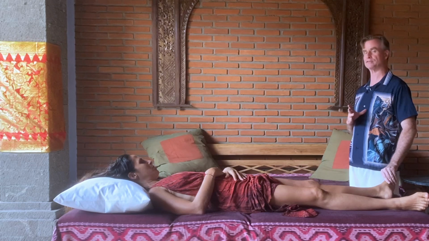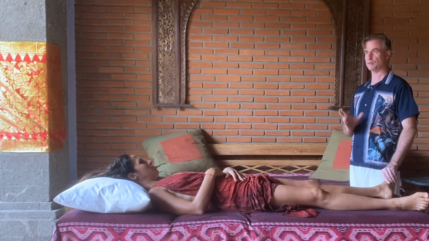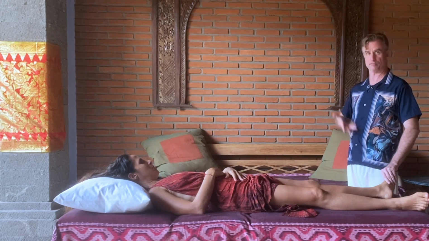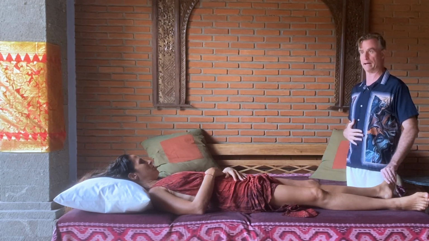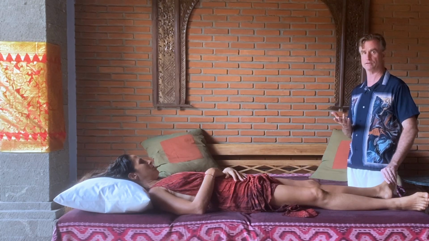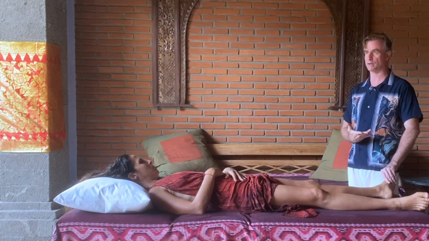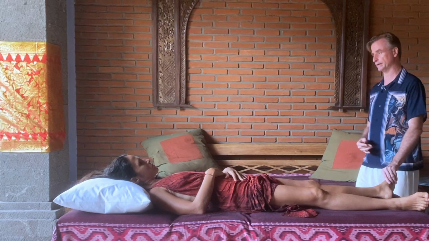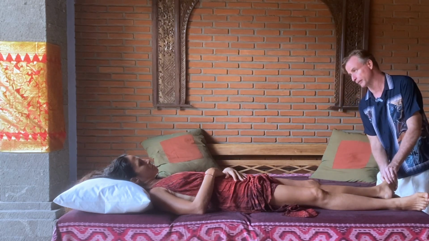And that's the type of reaction that you're looking for when you're working with people. If you press one of these points and they say that they felt it move up their leg and into their abdomen, then that's a good point to hold for some time, or you can provide the flow of movement by going up and down.